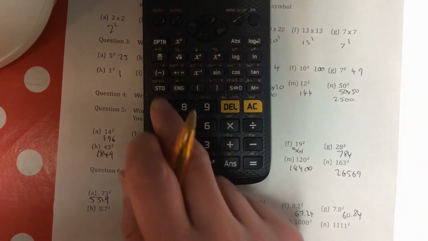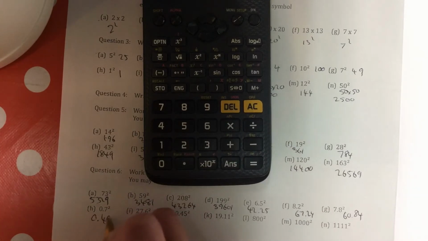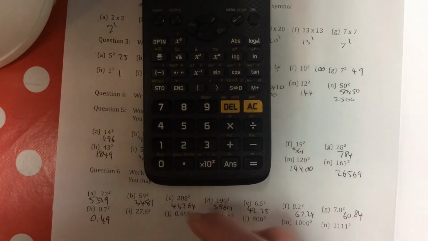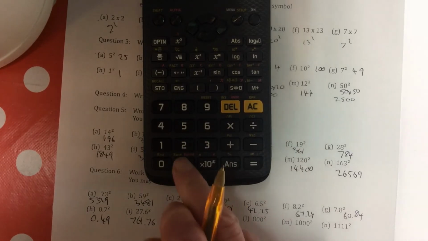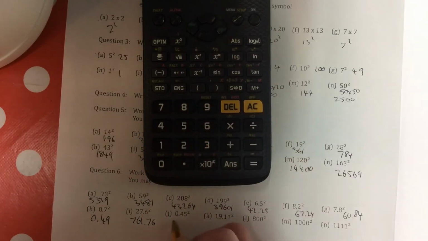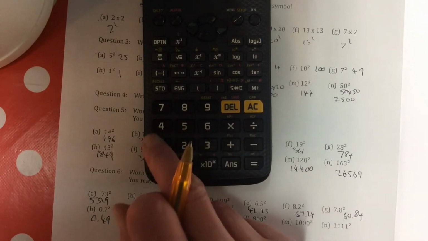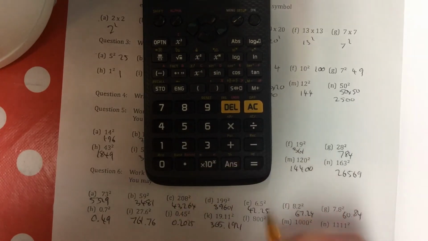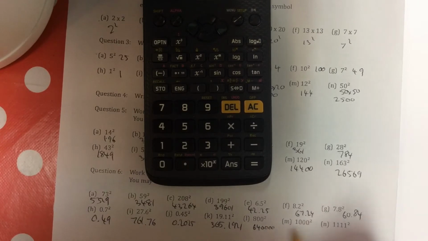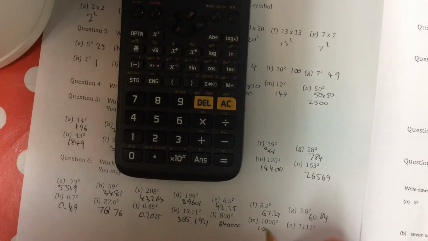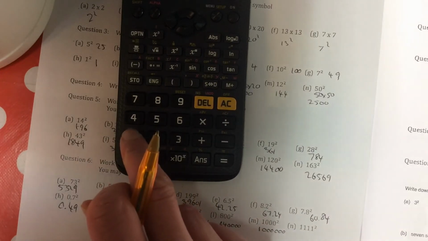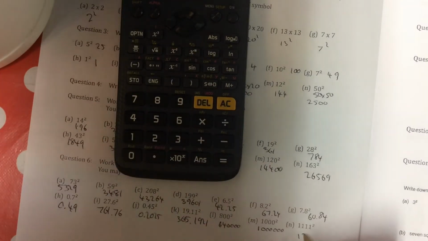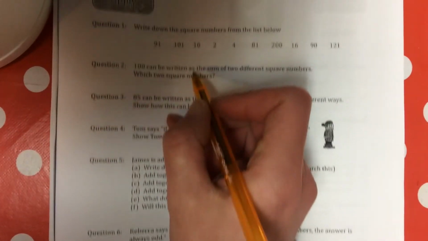0.7 squared, 0.49. 27.6 squared, just using the squared button each time, 761.76. 0.45 squared gives you 0.2025. 19.11 squared gives you 365.1921. 800 squared, 640000. 1,000 squared is 1, and then 6 noughts. And 1111 squared gives you 1234321.